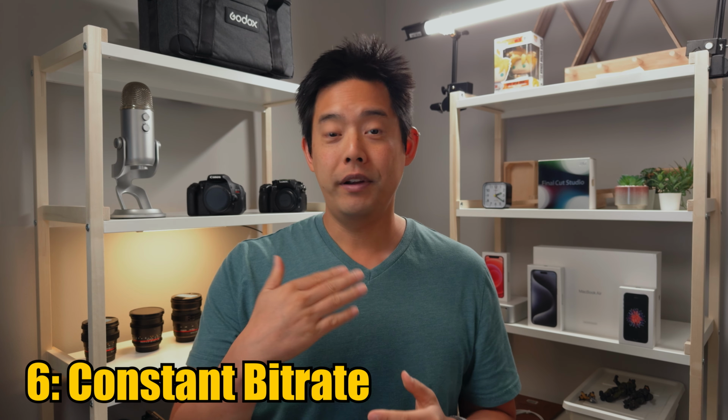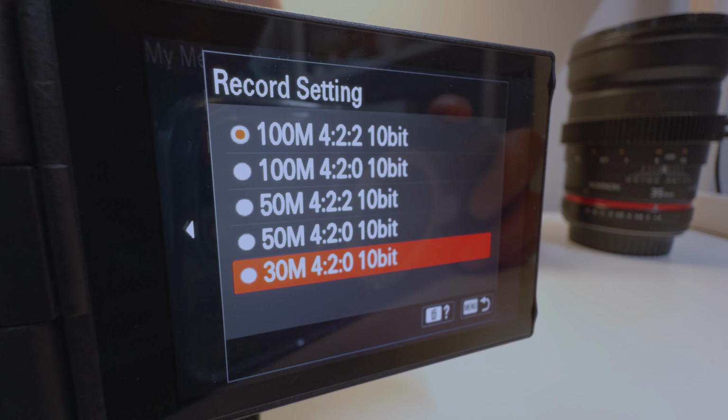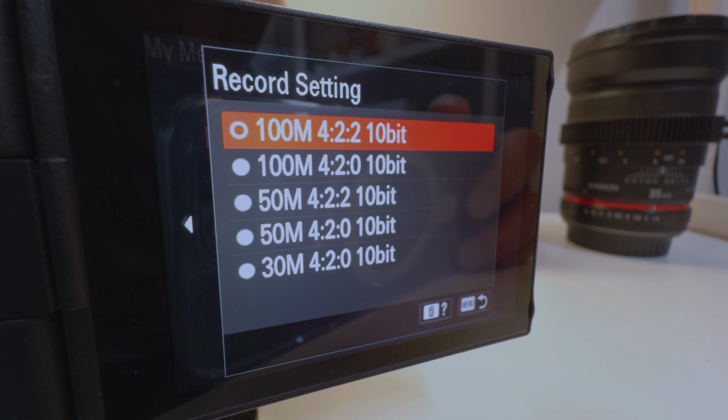The sixth feature is constant bitrate. While the variable bitrate has been doing a good job in terms of H.265 and Apple Log, I think it would be awesome if we could have constant bitrate options just to make sure that we don't run into potential artifacting or banding. One step further would be awesome if you let us just type in exactly what constant bitrate we want. That would just serve everybody.